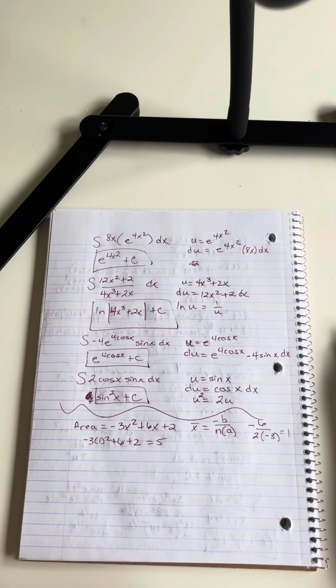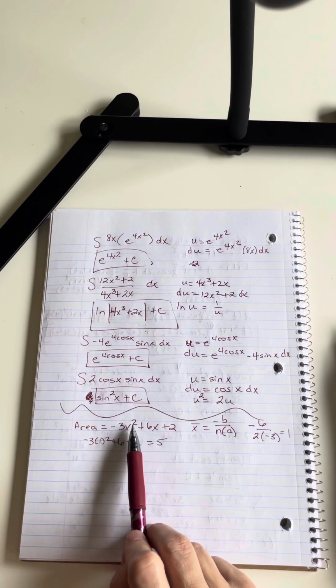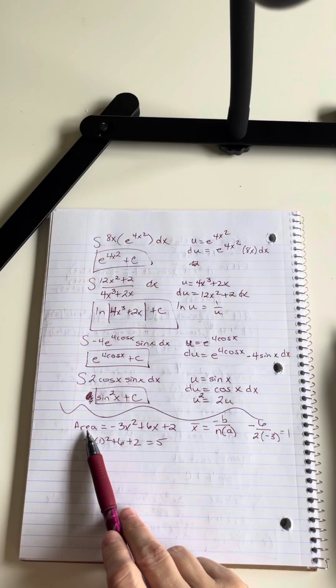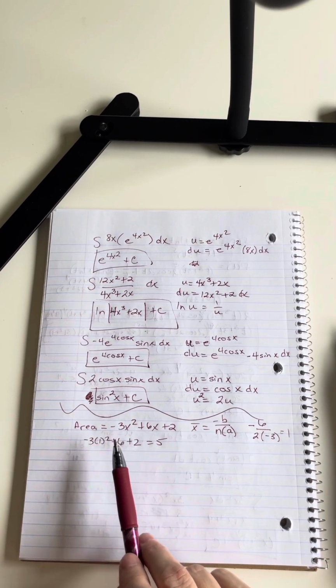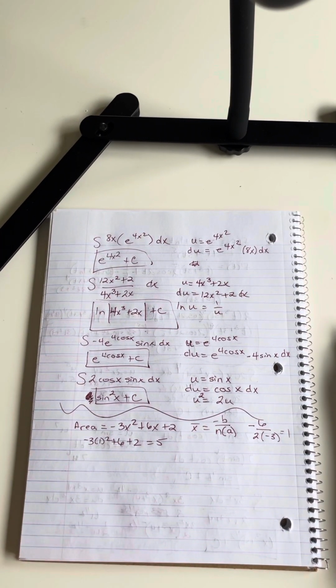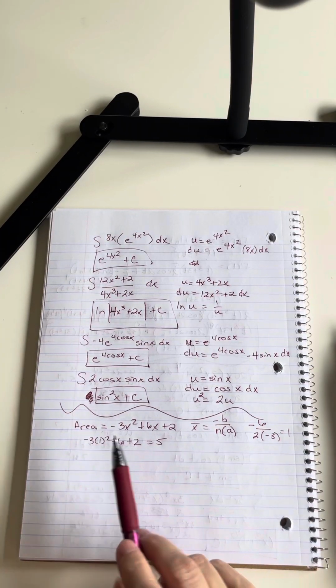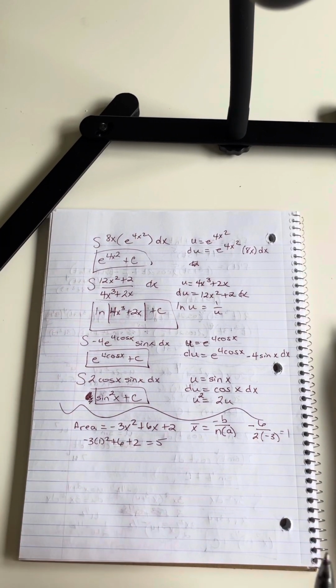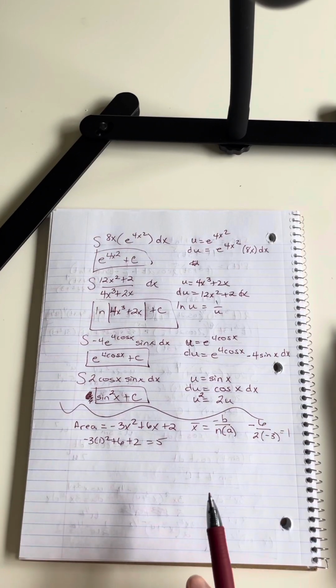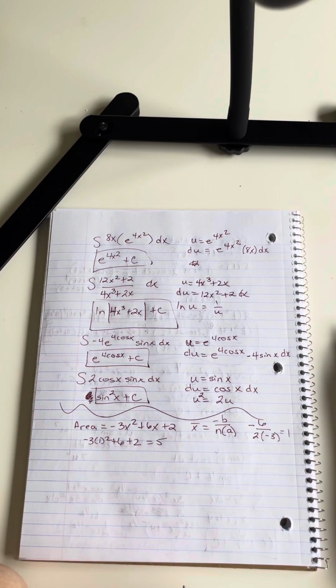So this original equation was y equals something squared, so I know it's a parabola, and I know that the vertex should be at the point 1, 5. It is overall negative, so the parabola would be opening down. So that means my 1 is a maximum value.